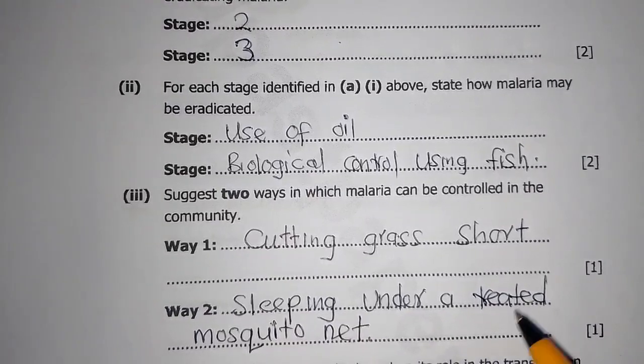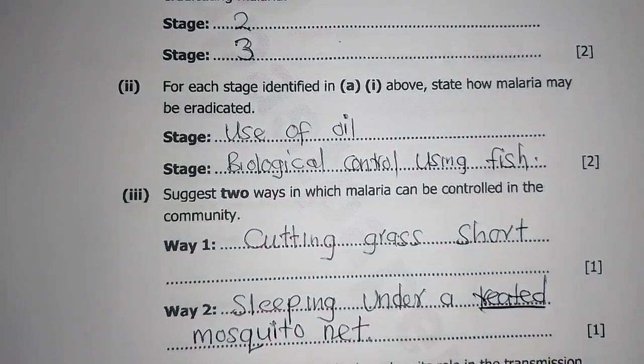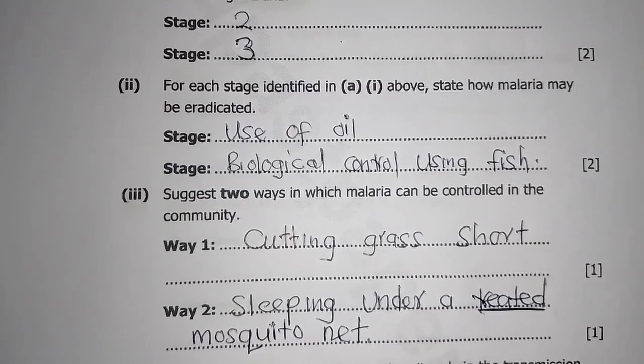Have you seen the keyword here? Treated mosquito net. Sleeping under a treated mosquito net. By so doing, you are going to control malaria in your community.